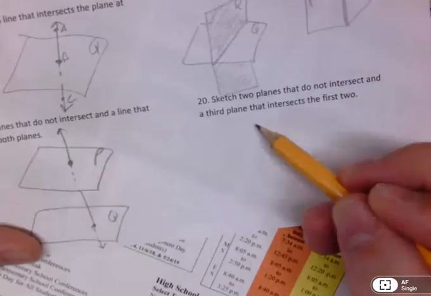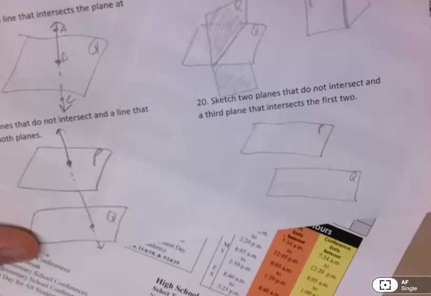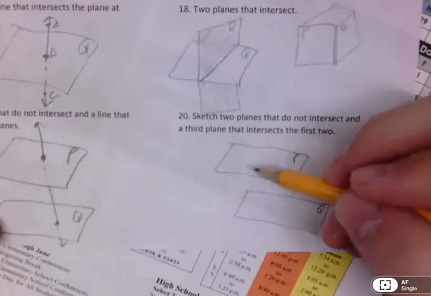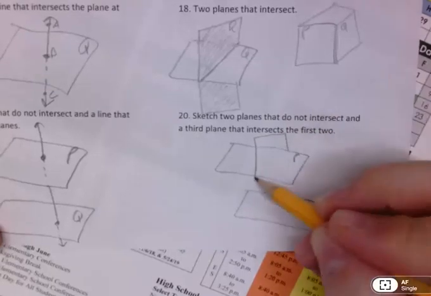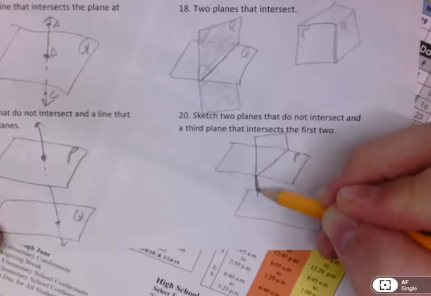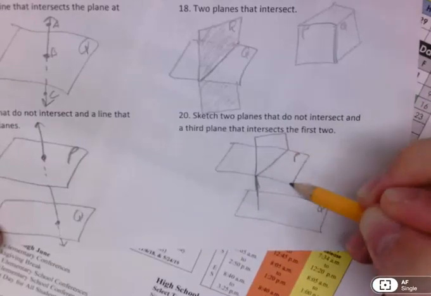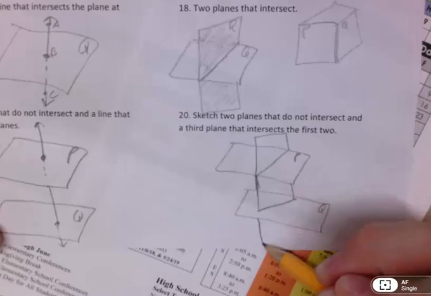Okay, and last but not least, two planes that do not intersect. All right, been there, two planes that don't intersect, and a third plane that intersects the first two. So basically you do this just one more time, right? So I'll do it again and I'll erase what's needed. So if I do that, I know it's coming through here. It should be straighter, should be in line with that. And that's coming down here. And let's have it cut through there. And then I'll clean it up.